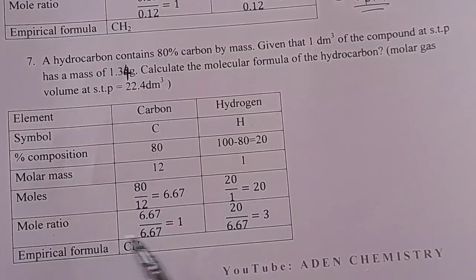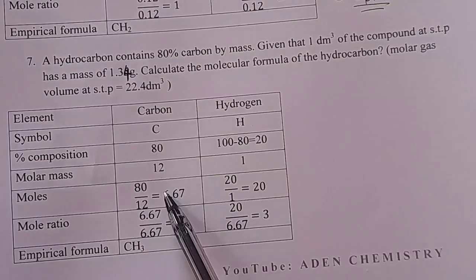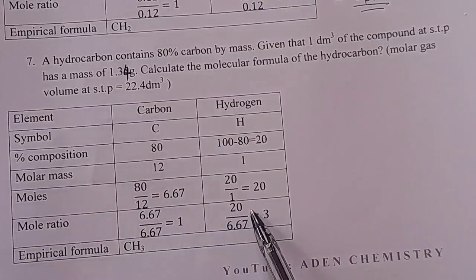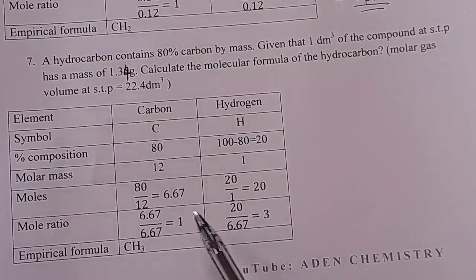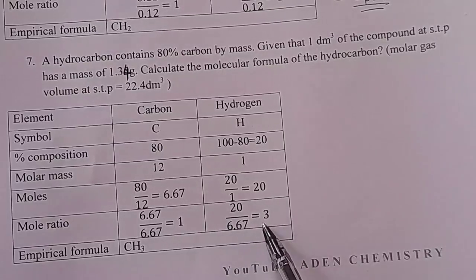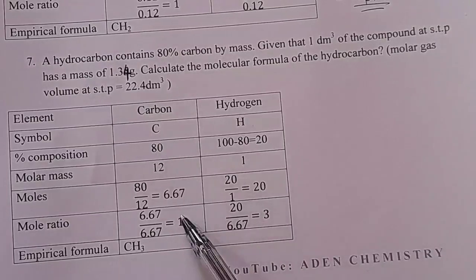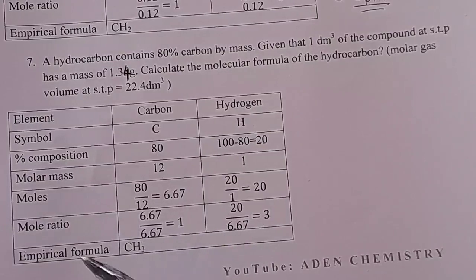So there, mole ratio, we are going to have 6.67 divided by the least moles. The least mole is in the side of carbon, that's 6.67. Here we are going to get 1. The side for hydrogen, it will be 20 for the moles of hydrogen divided by the least moles, that's for carbon, 6.67. We are going to get 3 here. So we are going to have CH3, because we have C1, we don't write that one, H3, that's what we are going to get. CH3 as our empirical formula.